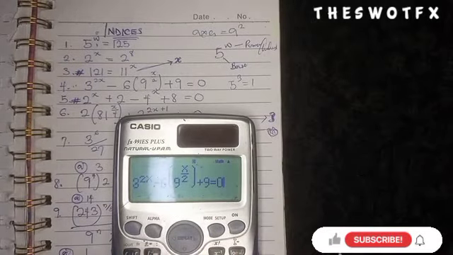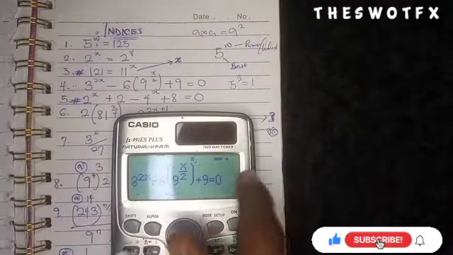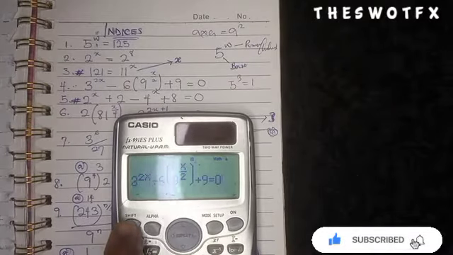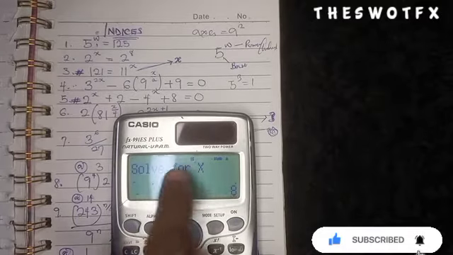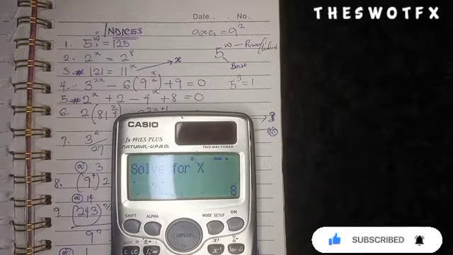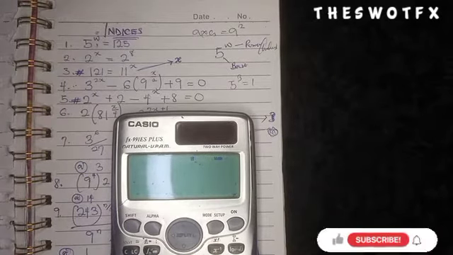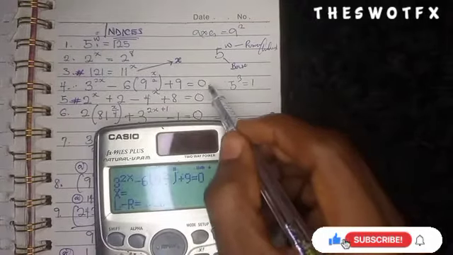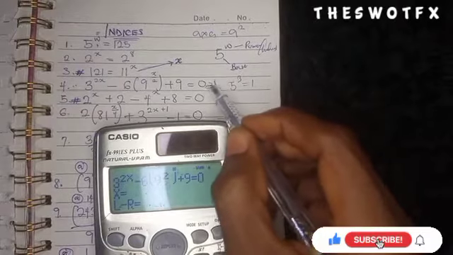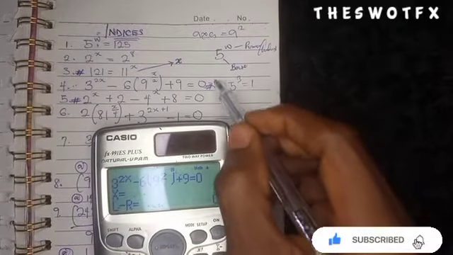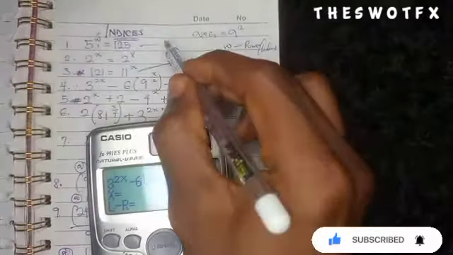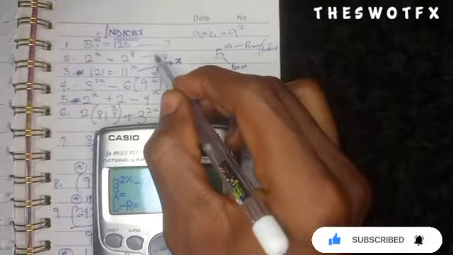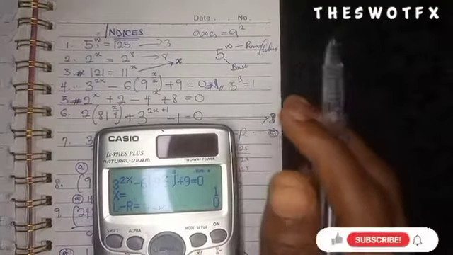So the next thing is to solve for x. Find x in this question. So shift solve for x, then press equal, and our answer here for x is equal to 1. Our answer here is 1. Our answer here is 3. Here is also 8. So now that is on that.